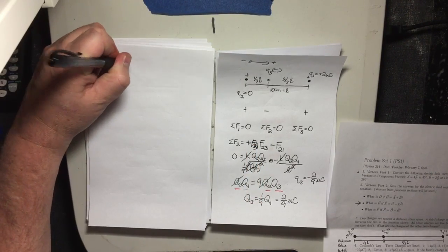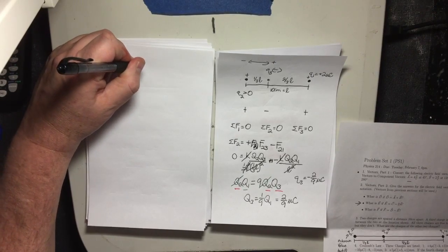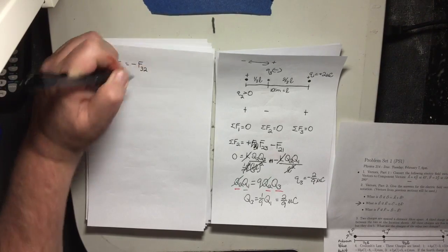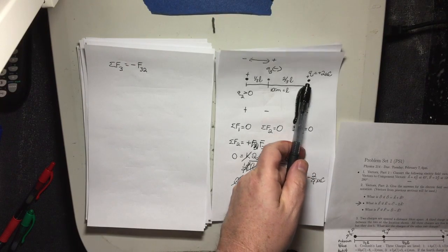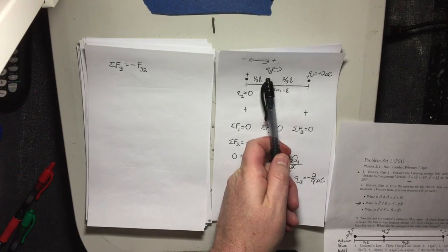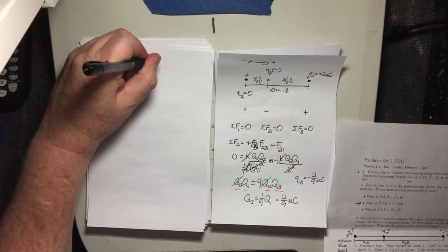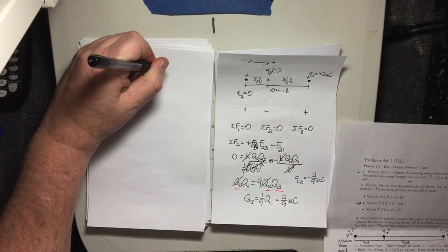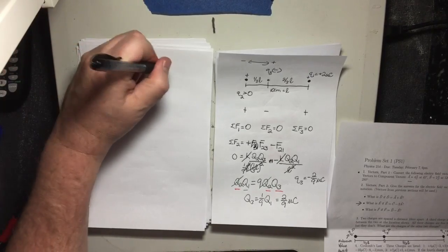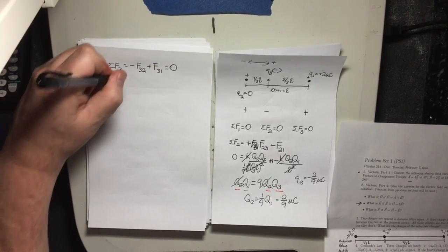So it is minus the force on 3 by 2. Q1 pulls on Q3 to the right, so it's positive force on 3 by 1, and that is equal to 0.